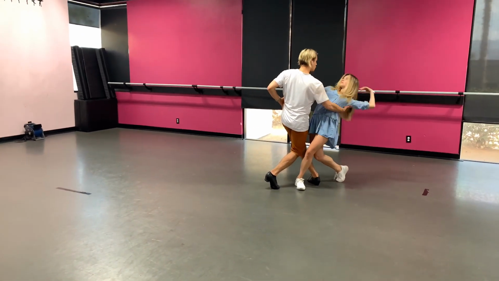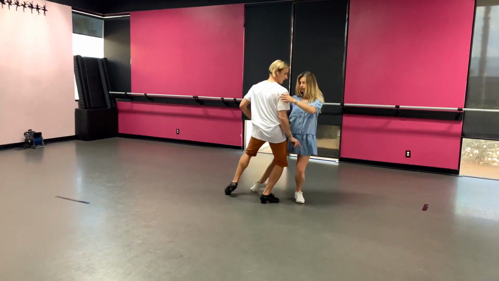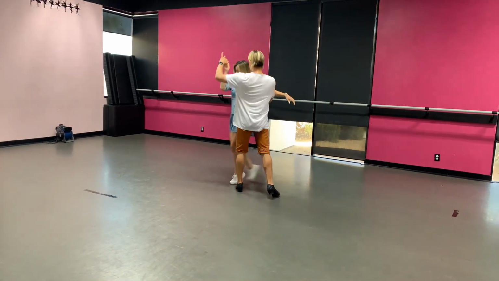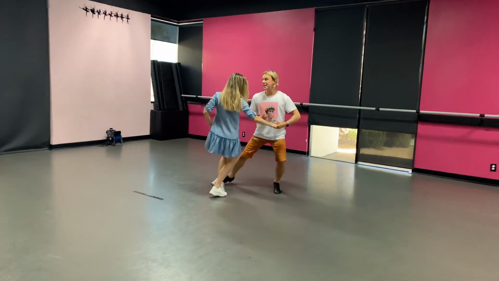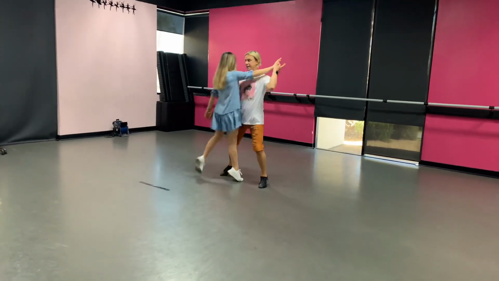Back bend. 1, 2, stand up. 3, 4. Now you have a side slide. This one you miss a lot. Side slide. Now from here, you have a tippy toe turn into side slide again. Now you have a forward slide here, standing up.